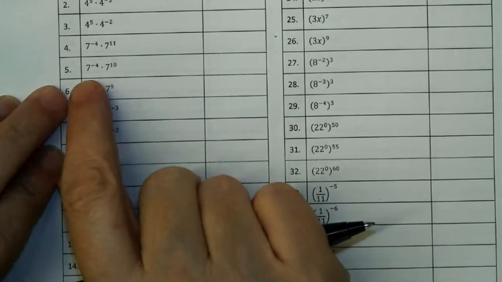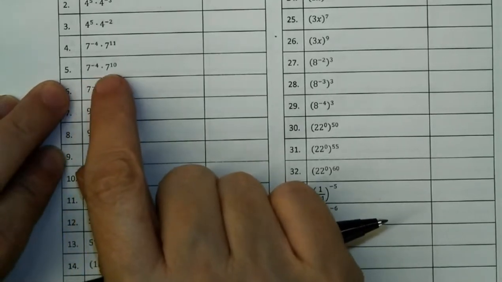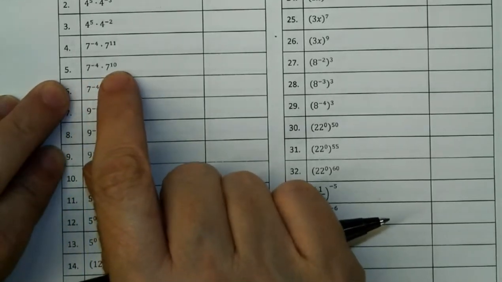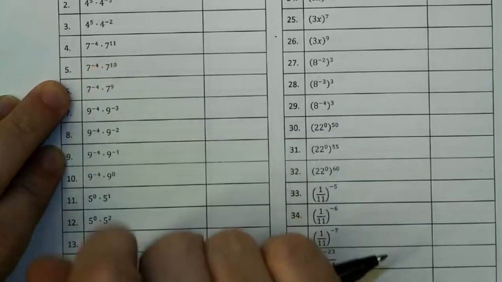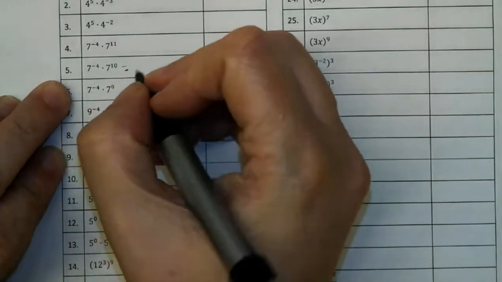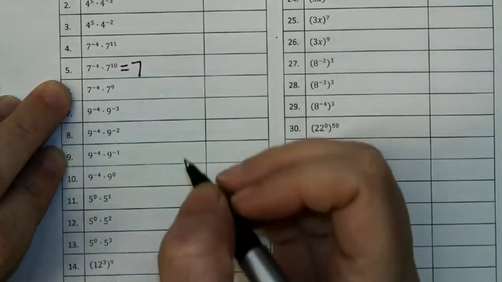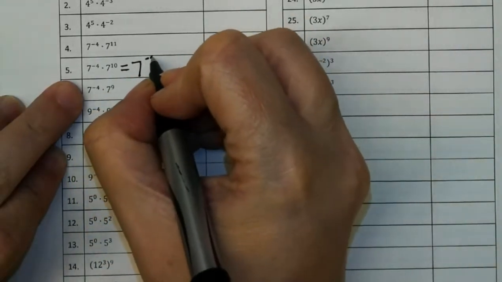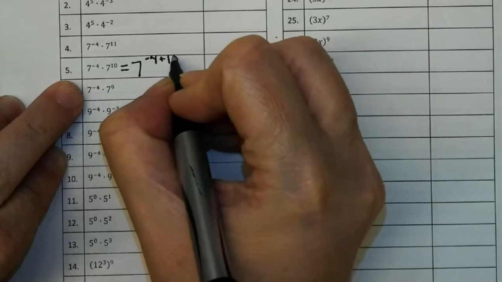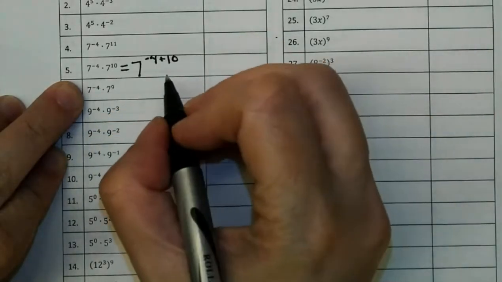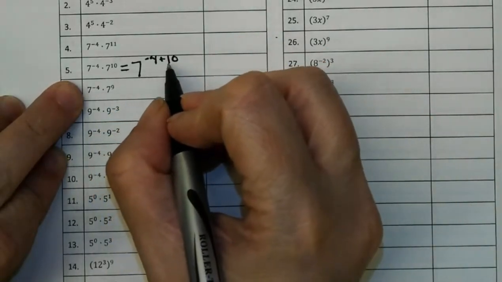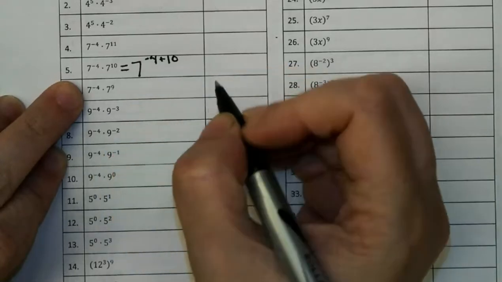Number 5, 7 to the -4th power multiplied by 7 to the 10th power. That's our same rule. We are adding the exponents. So this is equal to 7 to the -4 plus 10 power. And so -4 plus 10. Okay, so I'm taking 4 away from 10.